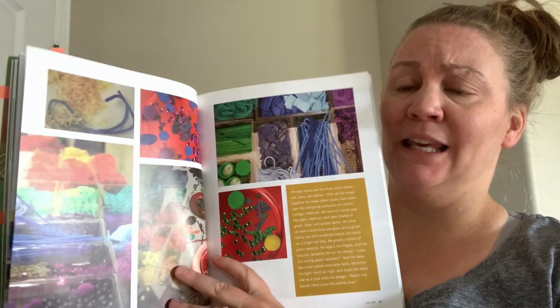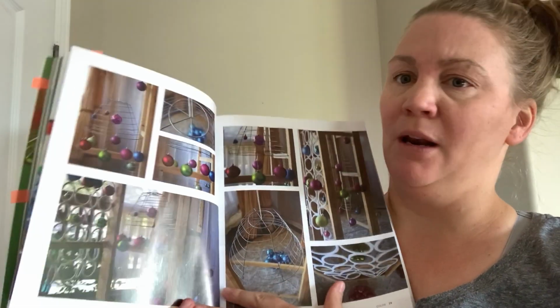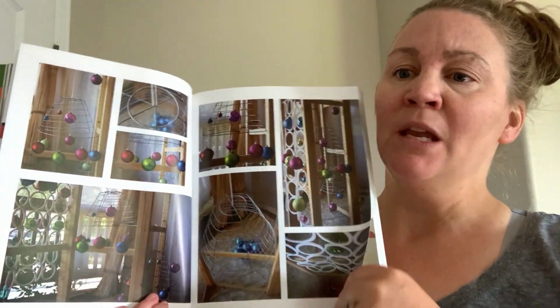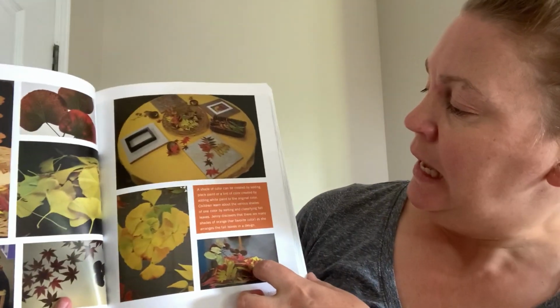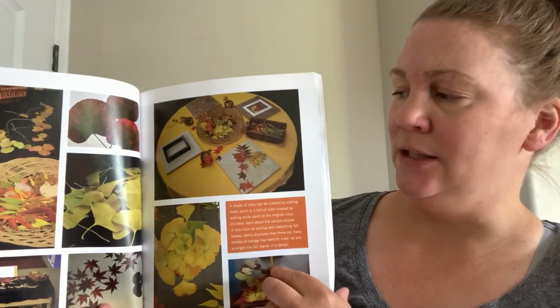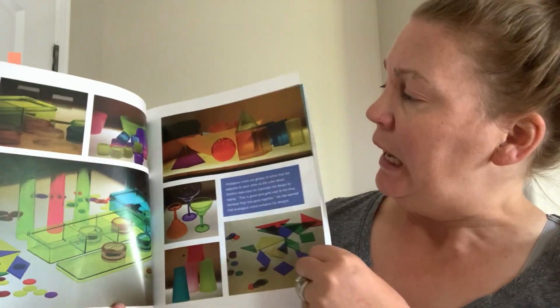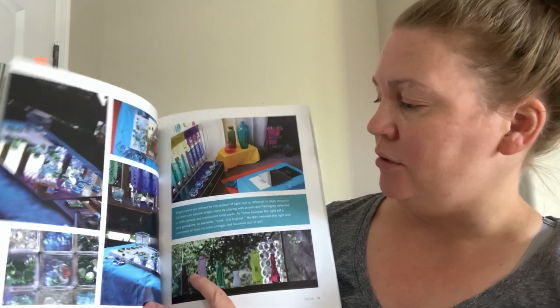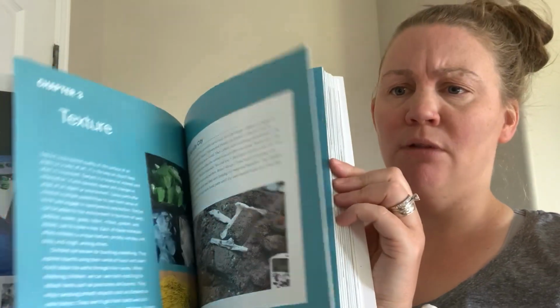So what this does is it gives you really visual ideas of what loose parts are, what it means to have loose parts in your classroom, different ways that they can be used, how it stimulates creativity in children, and then it has little explanations as well as to what is happening, why different things were chosen, what children have chosen to do with different items. So beautiful pictures throughout the book.